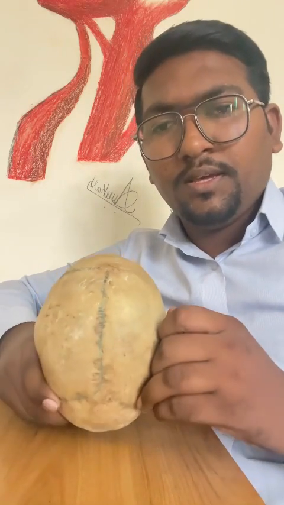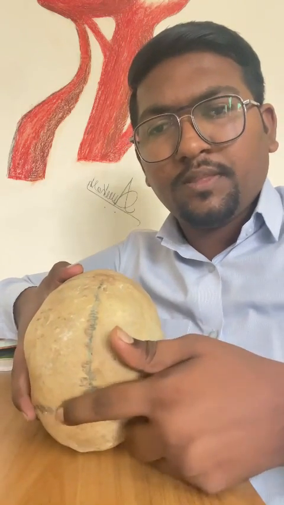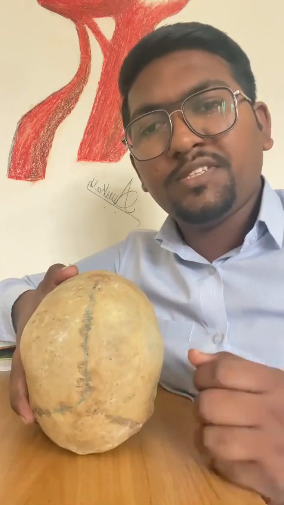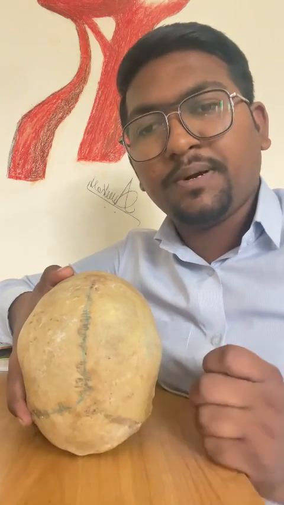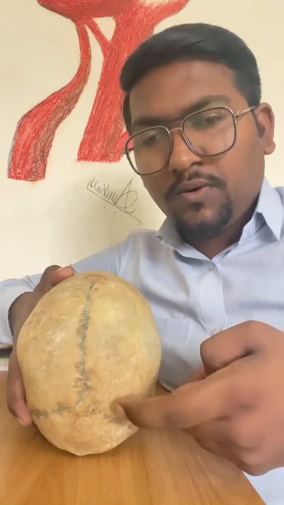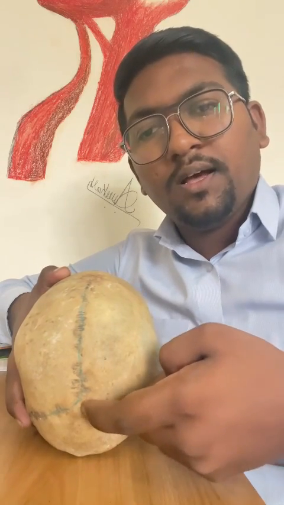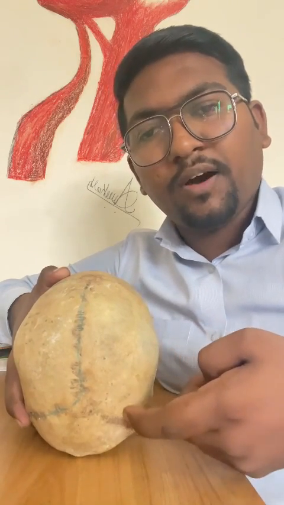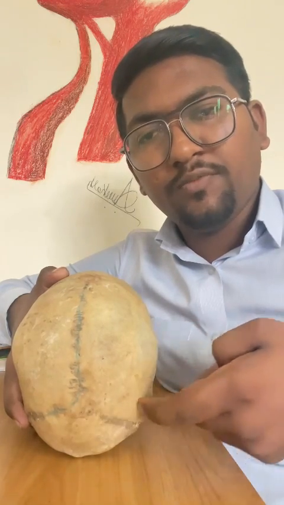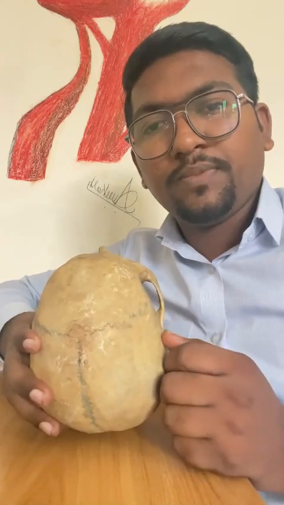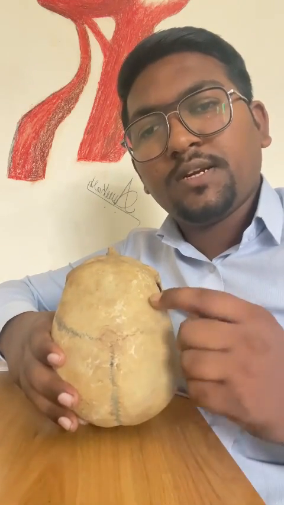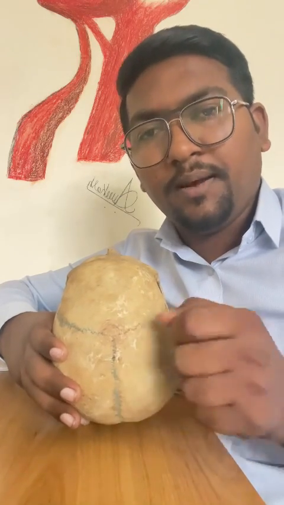And here we can see the lambdoid suture, which is present between the two parietal bones and the occipital bone, and it passes downwards and forwards. There are 3 sutures in the norma verticalis: the coronal suture, sagittal suture and lambdoid suture.